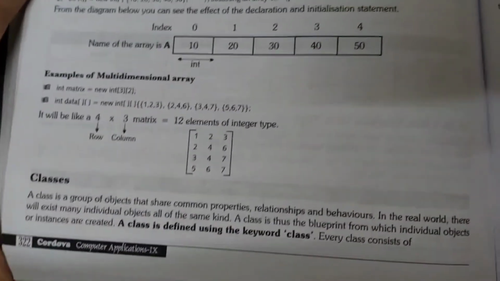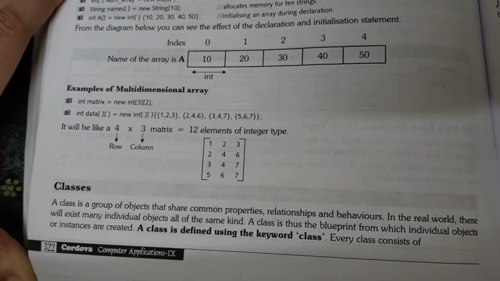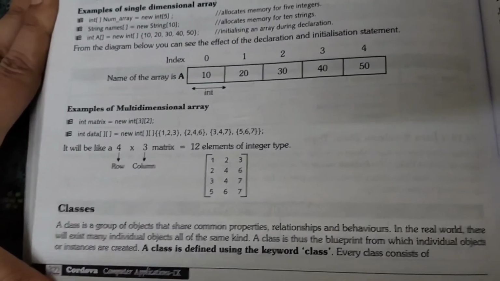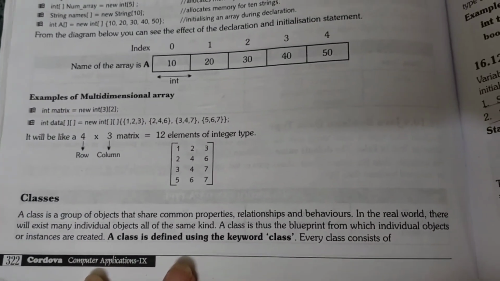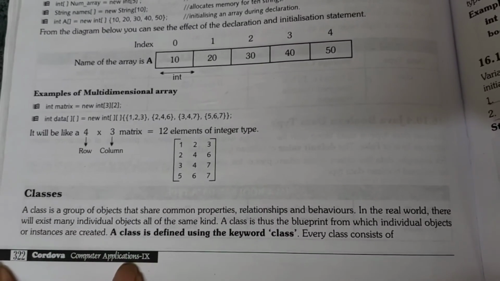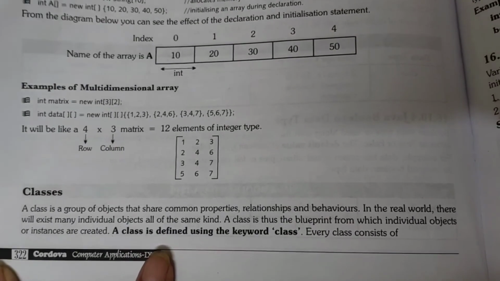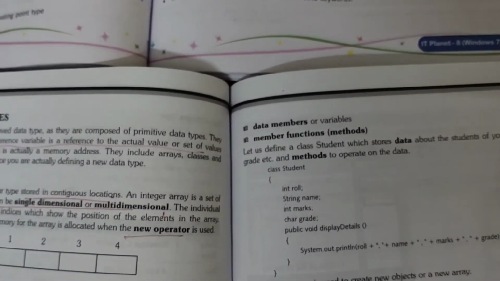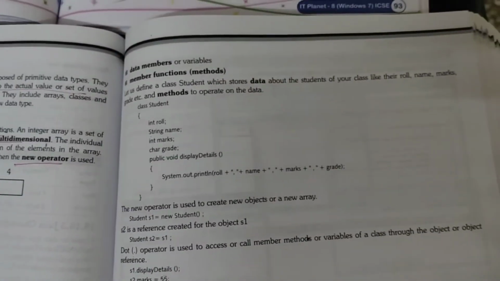Next we have classes. A class is a group of objects that share common properties, relationships and behavior as we are learning. In the real world, there exist many individual objects all of the same kind. A class is thus the blueprint from which individual objects or instances are created. A class is defined using the keyword class. Every class consists of data members and member functions. All these things we had learned in your previous videos.